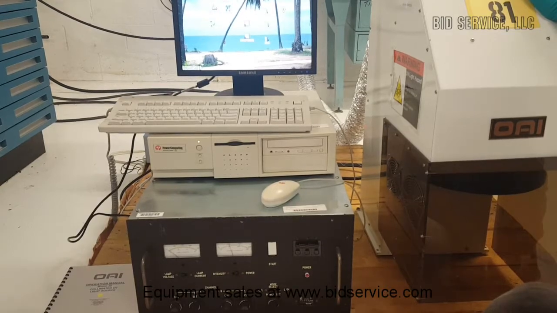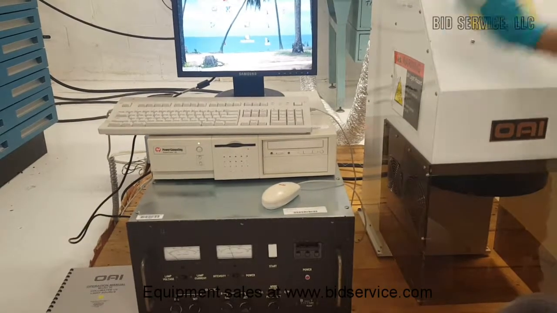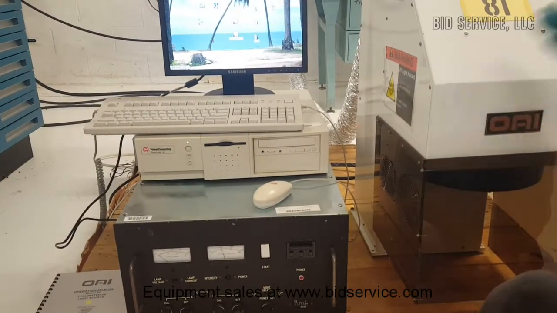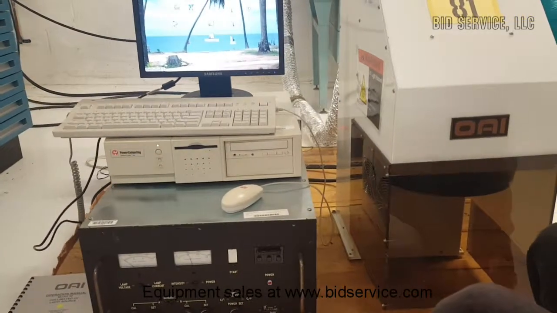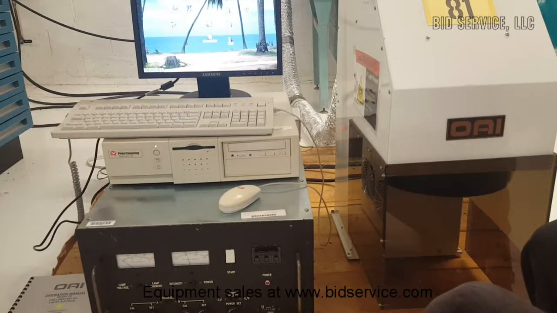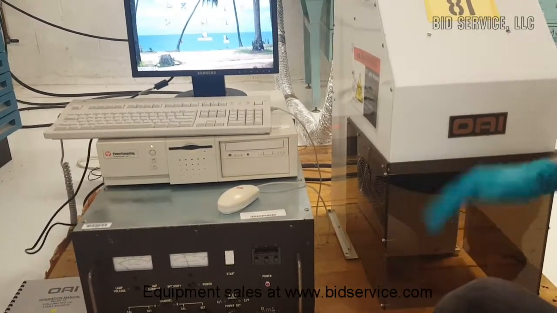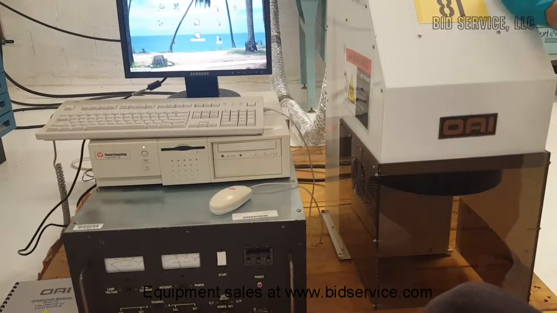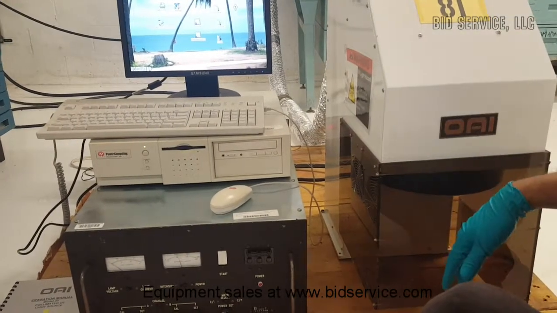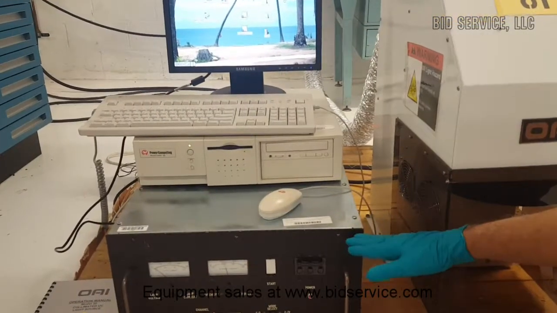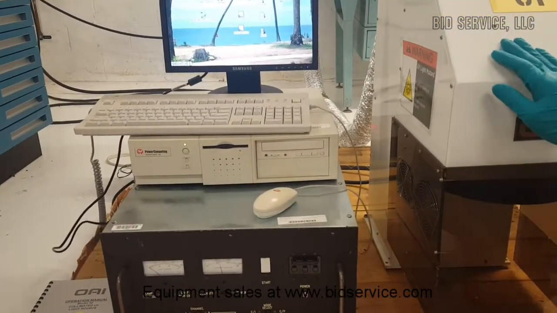If the interlock is not made, the power supply will never even turn on. Also, there are interlocks on the side covers where the lamp is installed. If for any reason the covers are open, the power supply will not turn on. We will include the detailed manual for the power supply in the housing.